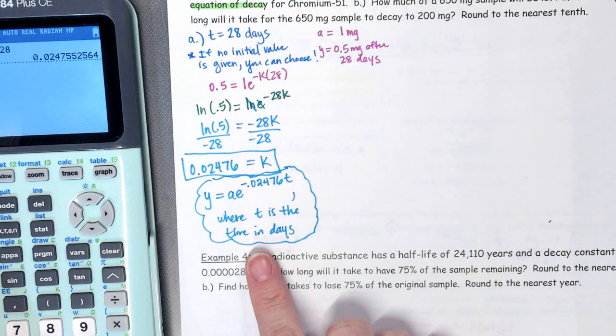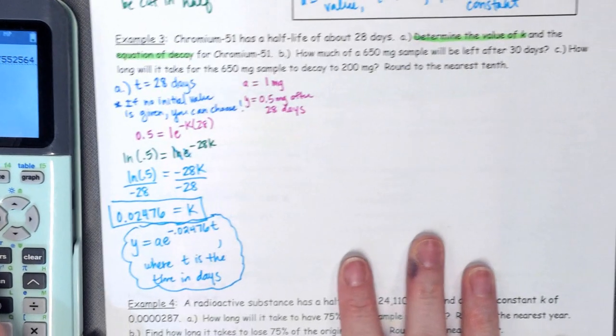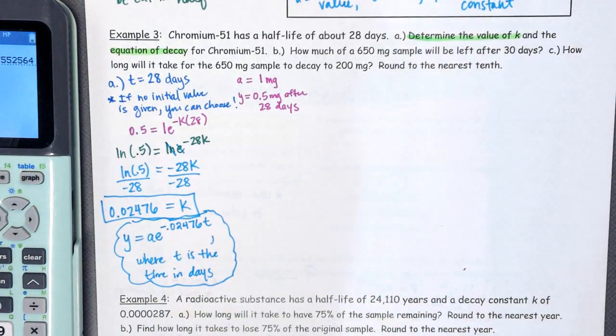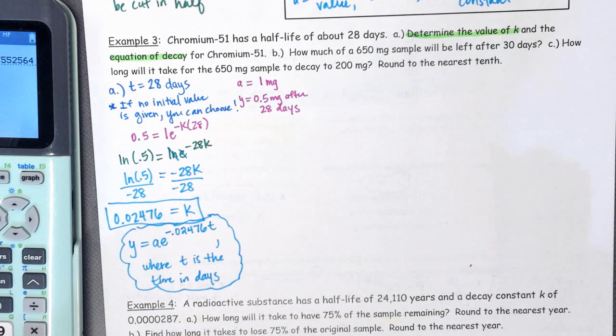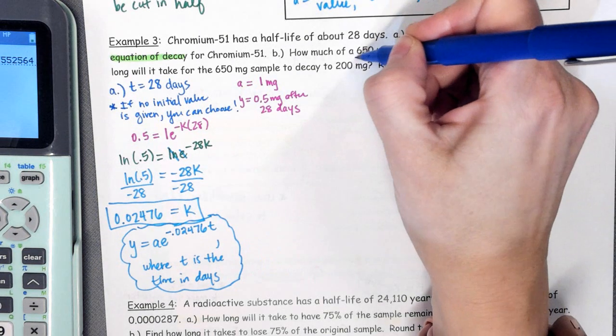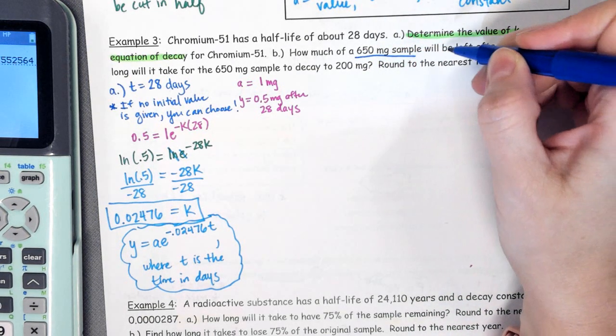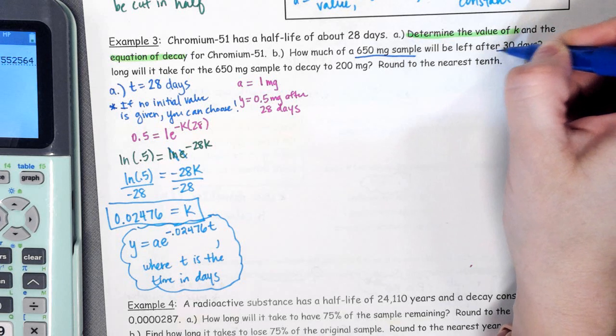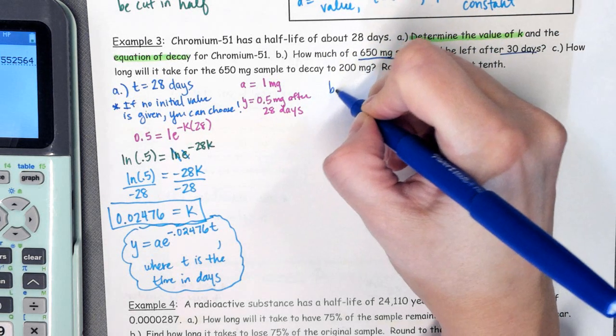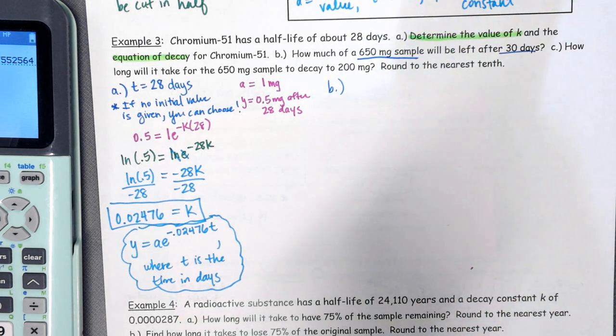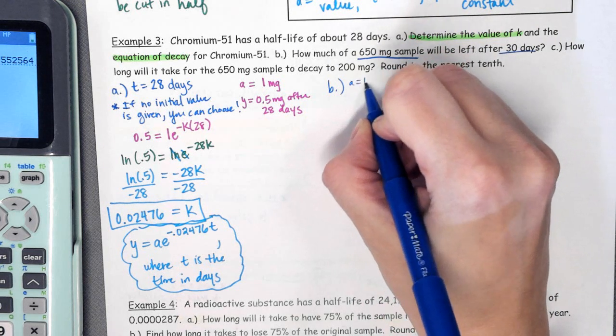Okay, so now we're going to use that model to help us with part B and part C. So in part B, it says how much of a 650 milligram sample will be left after 30 days. Okay, so your initial value is the 650.